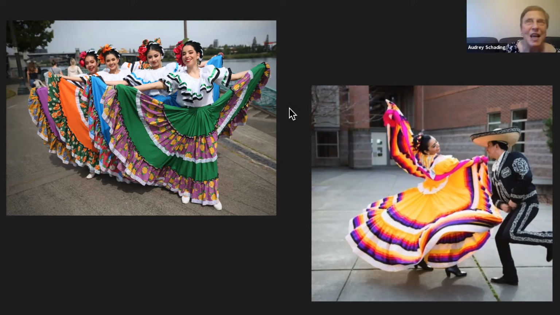So that's our Mexican hat dance. Isn't that cool? Oh my goodness, I was tapping my feet to it the whole time. Yeah, it makes me want to just go and dance all around the room. So please continue with your other slides, please.